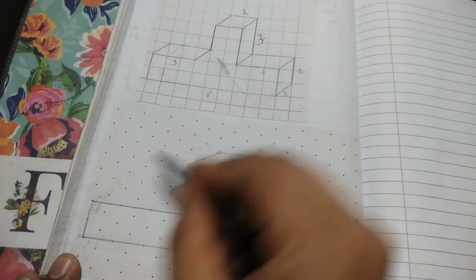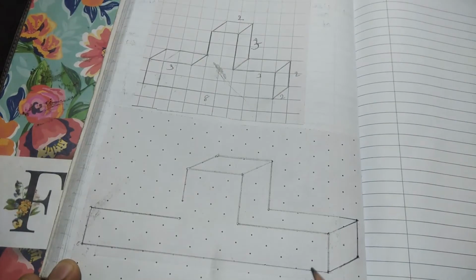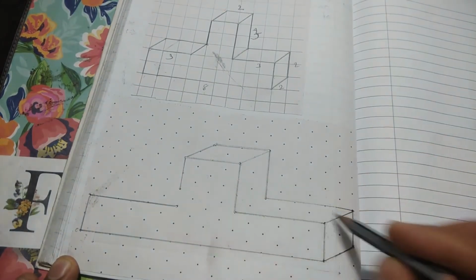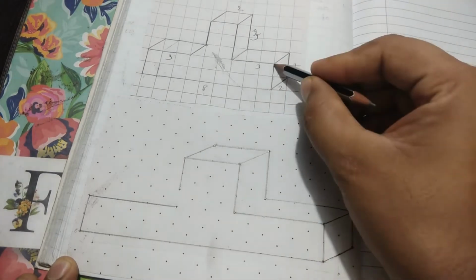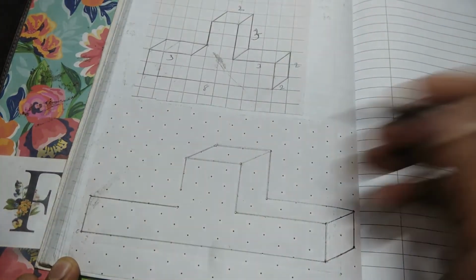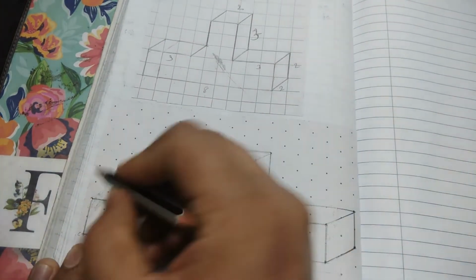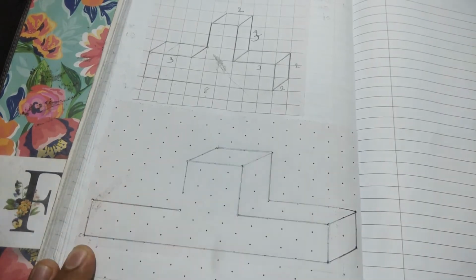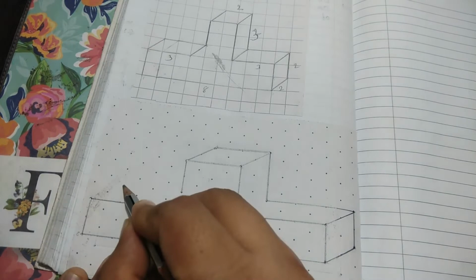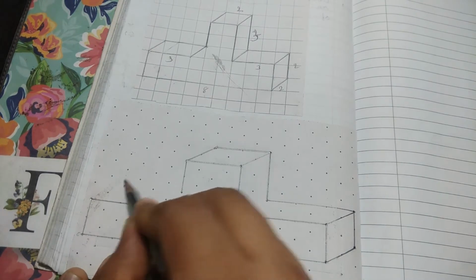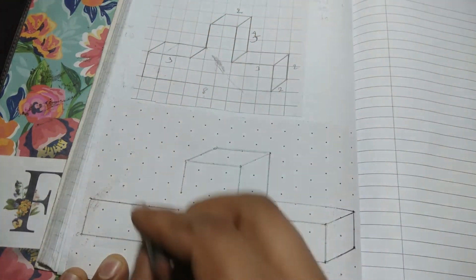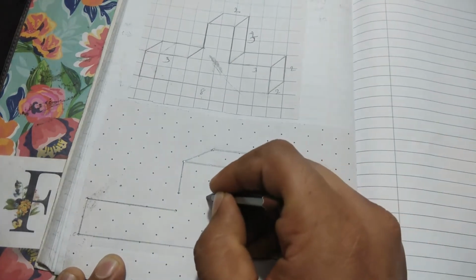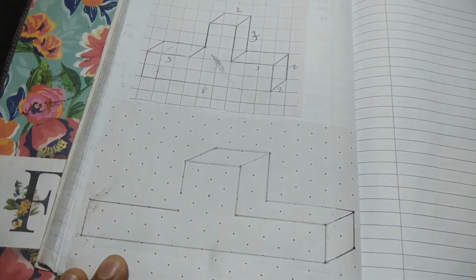Next, from this point to this point it is of 2 units, as we know that this line segment is of 2 units. So from here to here, 1 and 2, this much we will draw the line, and from this point it is also of 3 units. So from this point 1, 2 and 3 till this point we will draw the line.